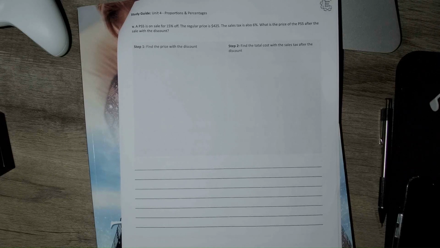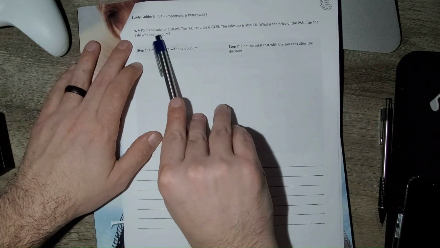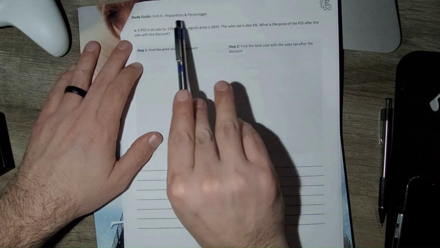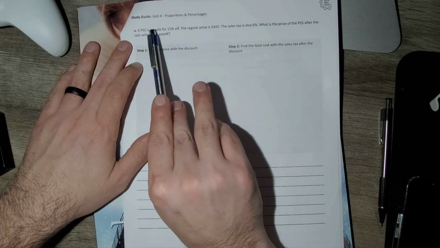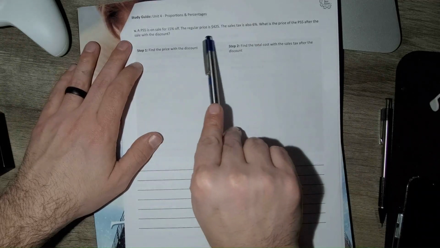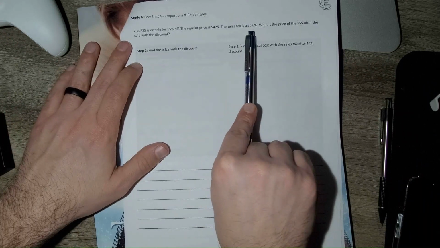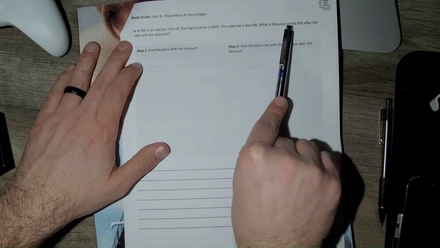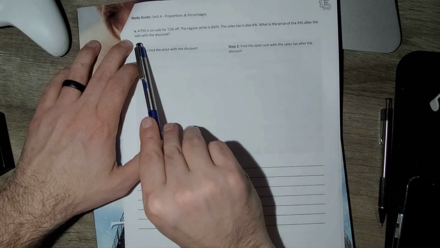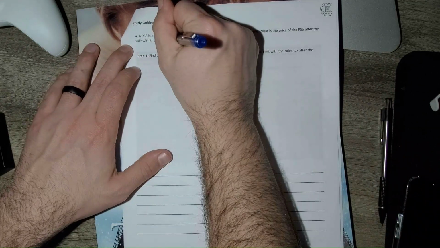All right, so by the time we get to this problem, hopefully we're a pro. So here we have a PS5 is on sale for 15% off. So we know that this is going to be a percent discount, a percent decrease, because it's on sale. The regular price is $425. The sales tax is also 6%. What is the price of the PS5 after the sale with the discount and the sales tax?